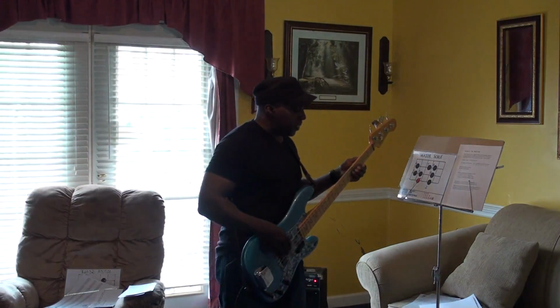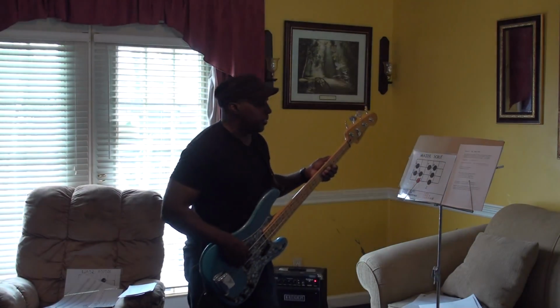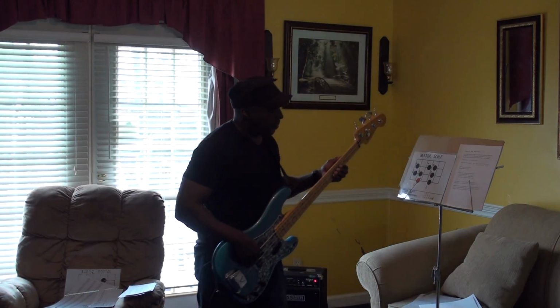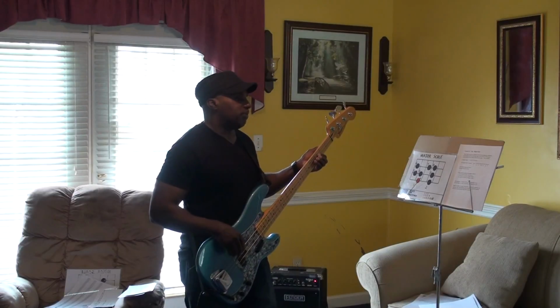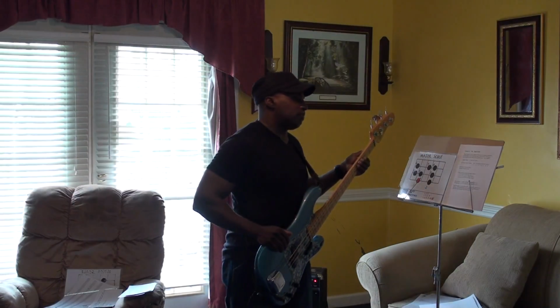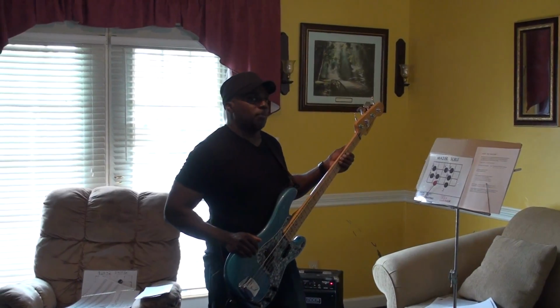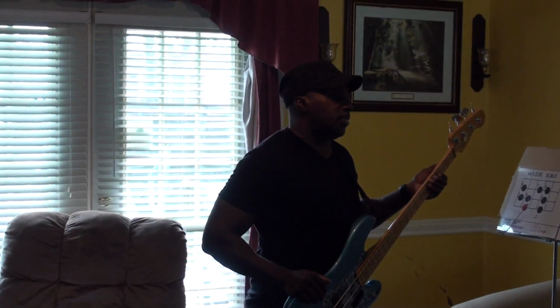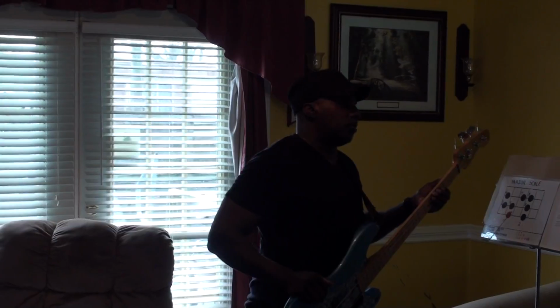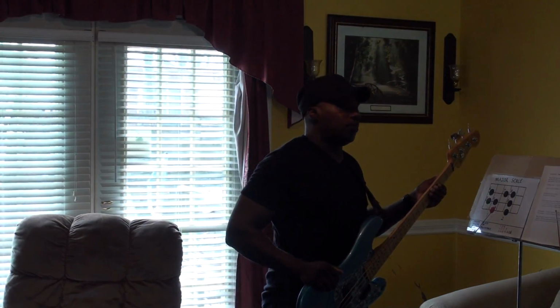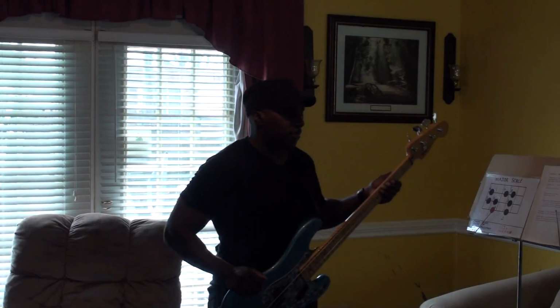You can also play a 2-5-1, which would be D, G, C. The number system of the major scale can be applied to any major key. By learning this number system, you will be able to effectively communicate with your fellow musicians.